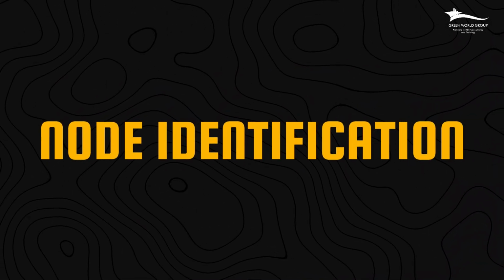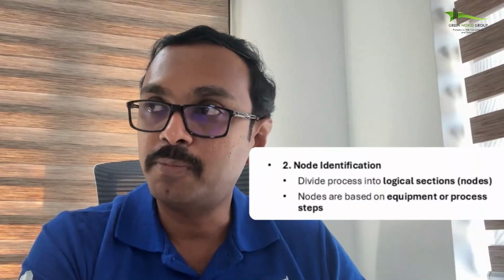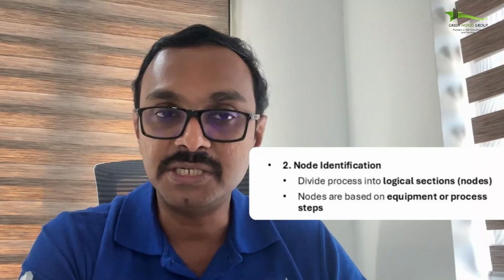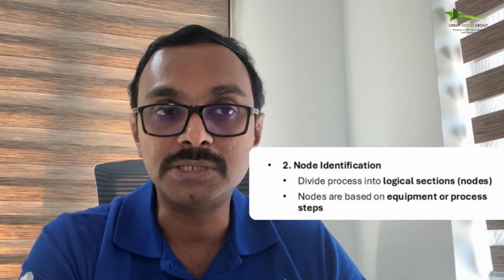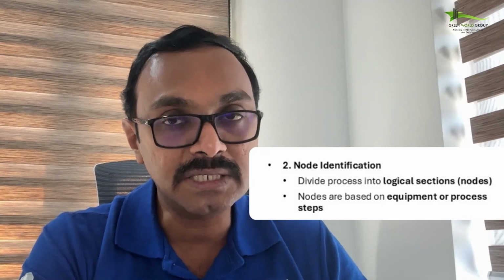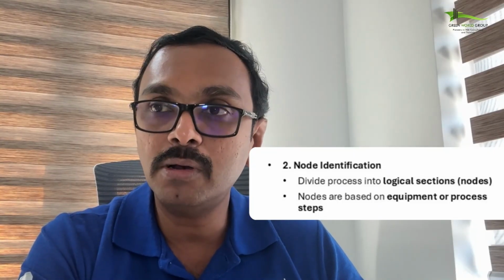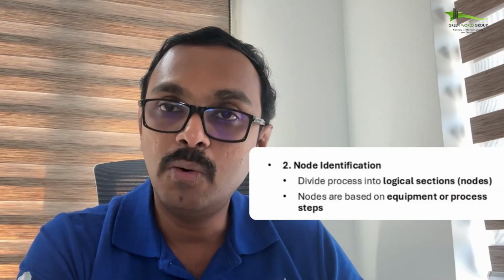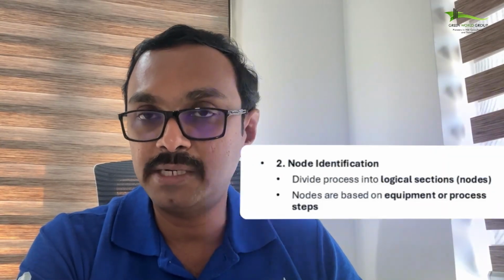The second point is about node identification. What is node identification? In order to do this HAZOP process, all the processes are divided into logical sections, which we commonly refer to as nodes. Each node typically corresponds to a piece of equipment or even a step in a particular process, we can say. This will help in organizing the audit. And what these nodes are and how this is done will be carefully taught to you in a detailed HAZOP training.